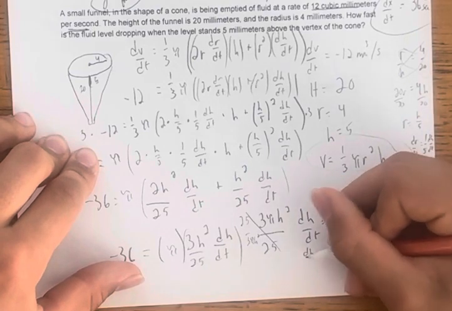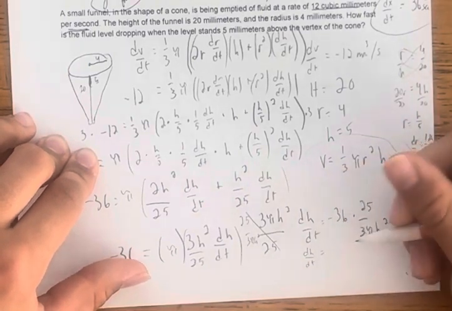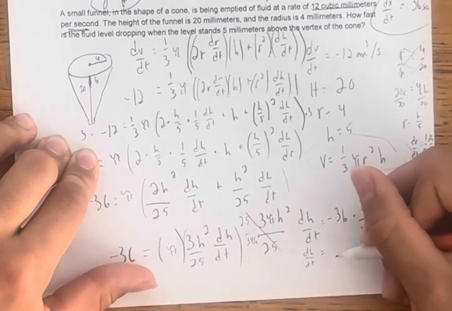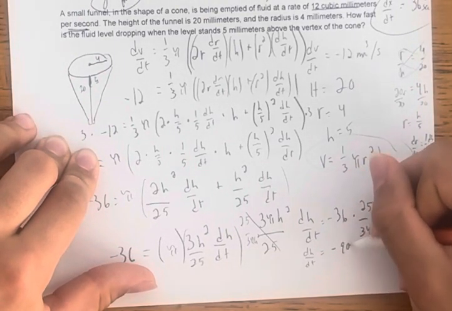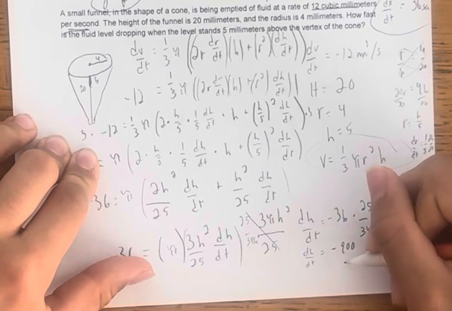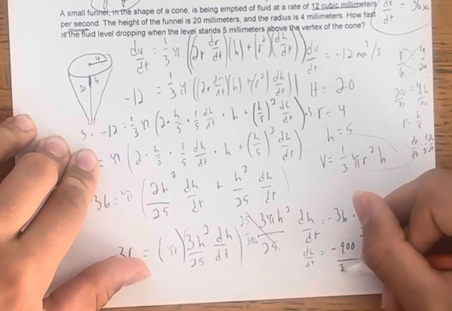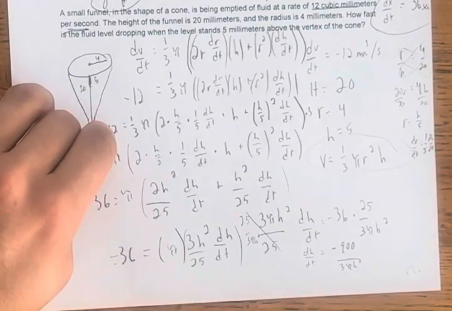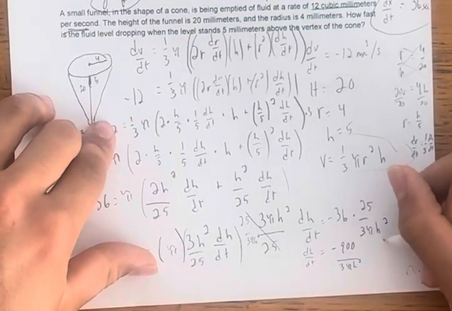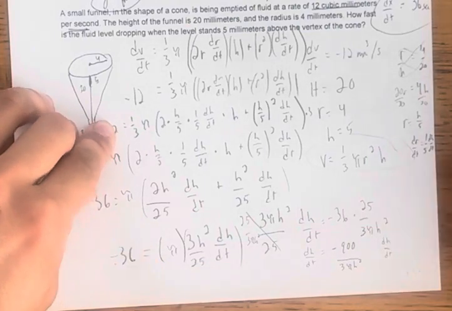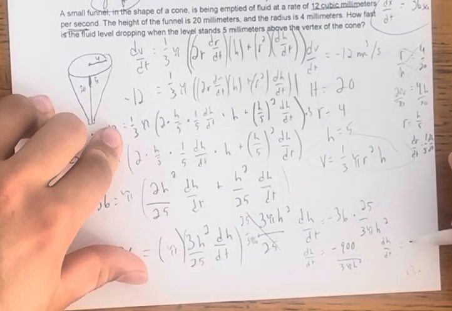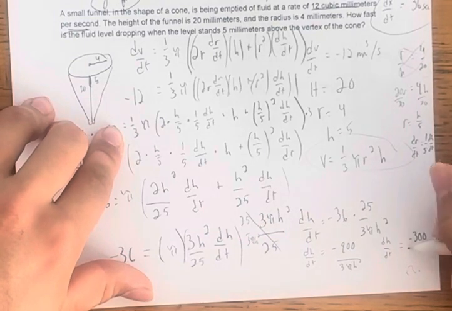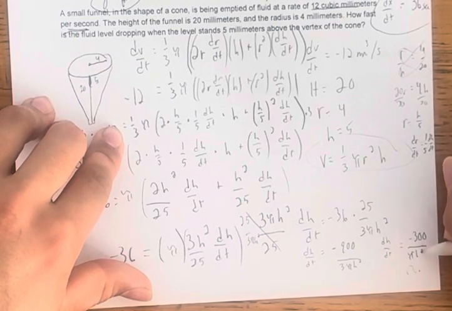So dh/dt would equal negative 900 over 3 pi h squared. Getting very tight on space. But dh/dt would equal negative 300 over pi h squared.